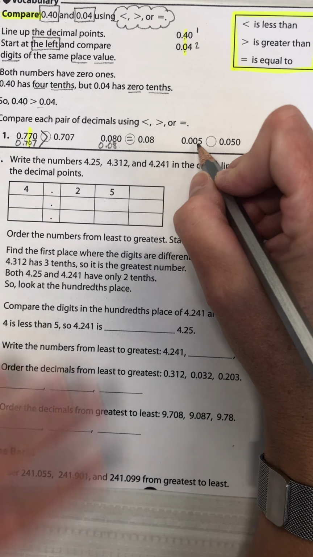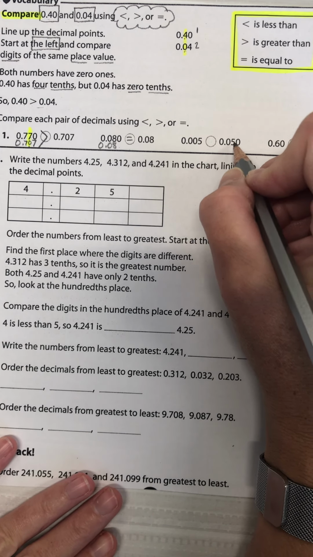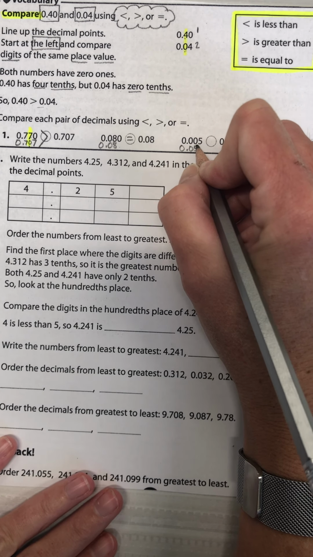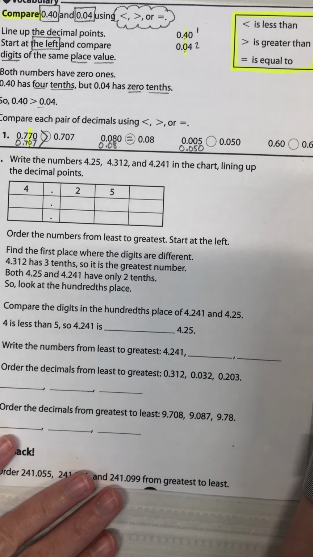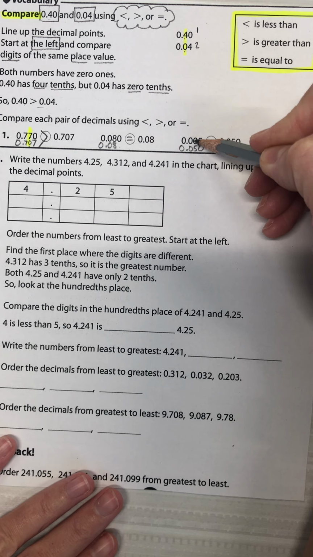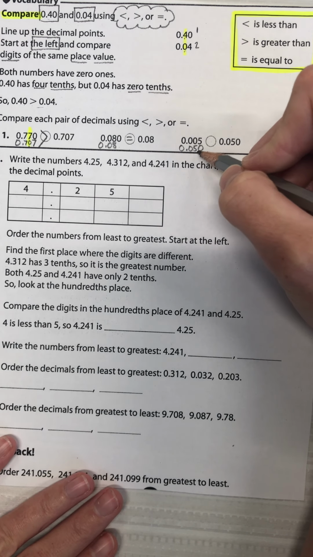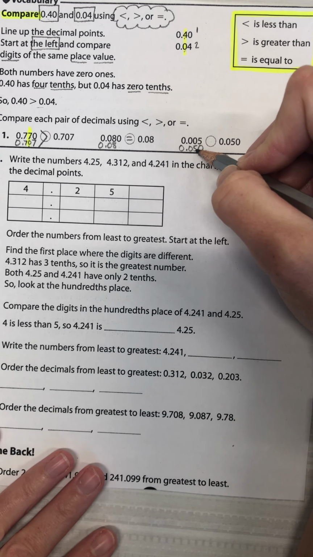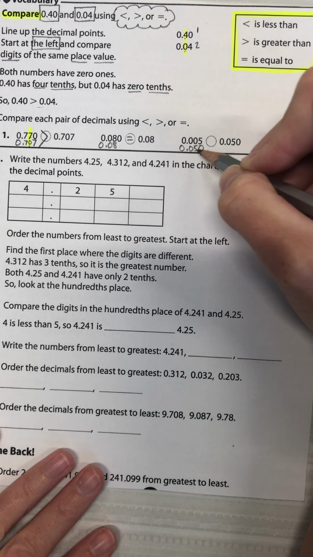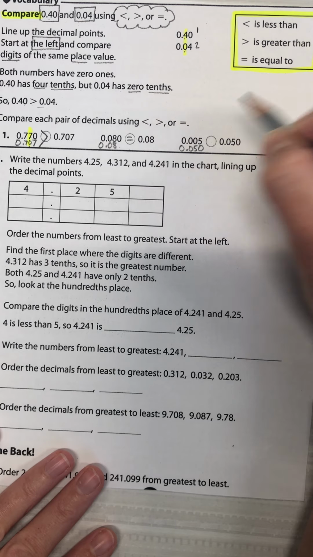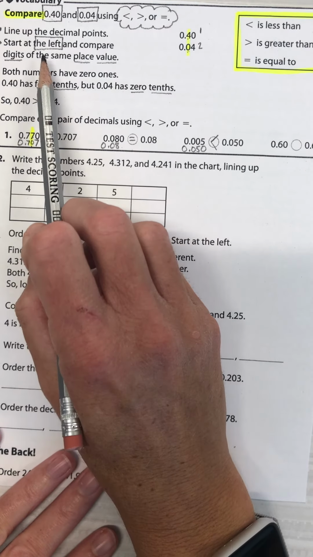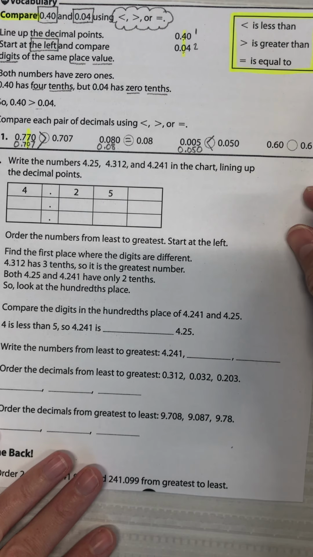Okay, let's do this. And let's move this one under it. All right, 0 in the ones, 0 in the tenths. Uh-oh, here it is. 0 hundredths, 5 hundredths. So right there, in the hundredths place, this one is bigger because it has 5 hundredths, and the other has 0. So we compare the digits as we move from left to right.